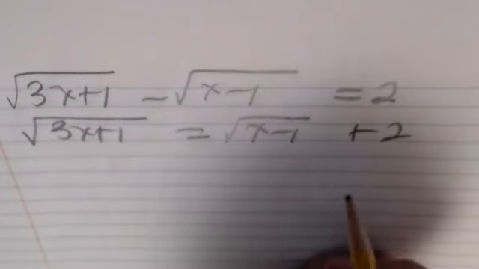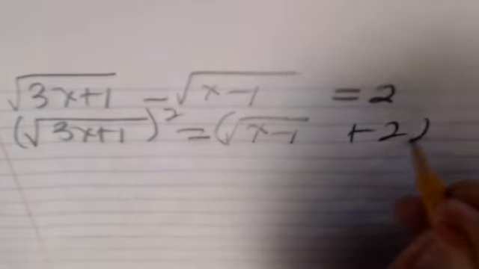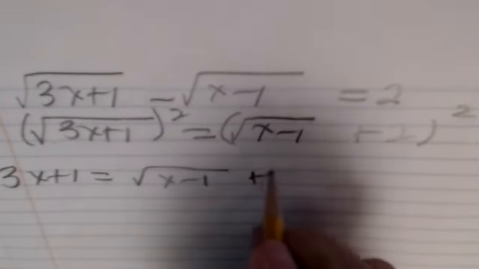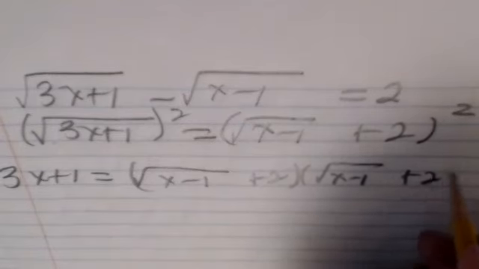Now, the deal is this. Once you get this done, you're supposed to square both sides. Well, squaring the left side is a piece of cake because when I square a square root, it simply removes the radical. So the left side is going to be 3x plus 1. Now, my recommendation is this. On the right side, it simply means that we're multiplying the right side by itself. So we're going to put it down as square root of x minus 1 plus 2 times the square root of x minus 1 plus 2.